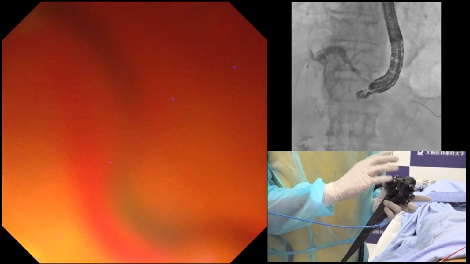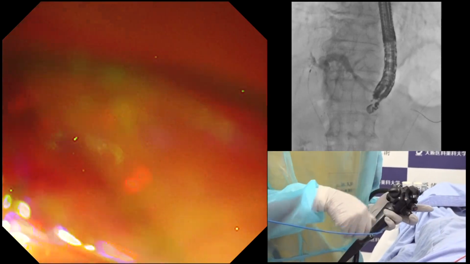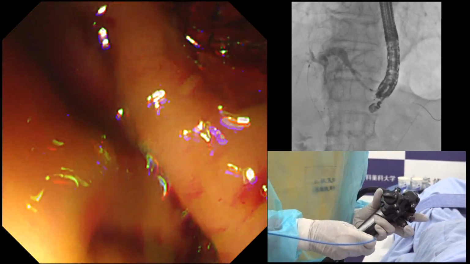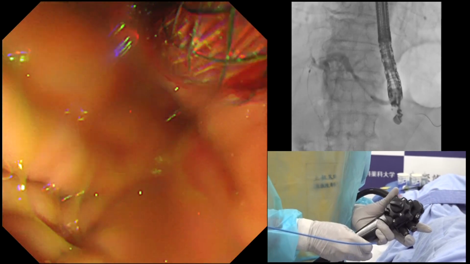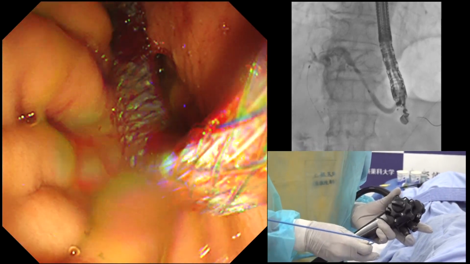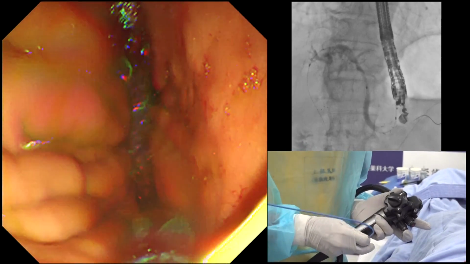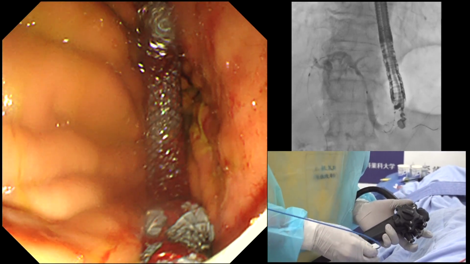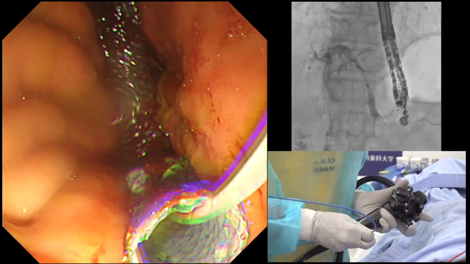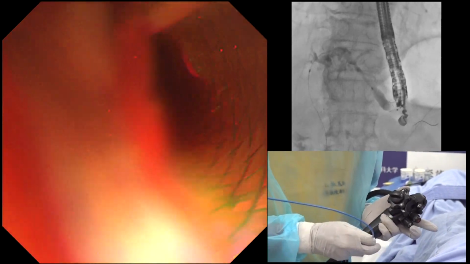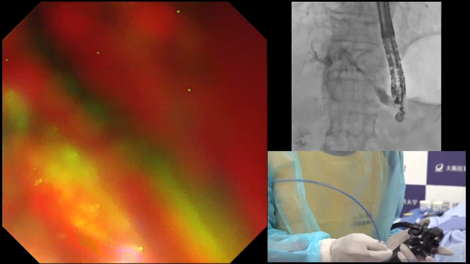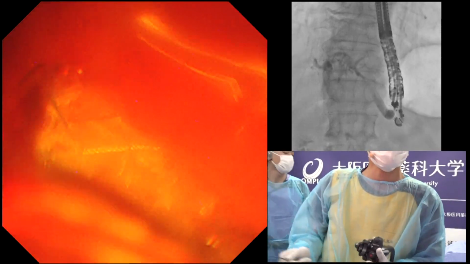Okay, and then we perform the down angle, and then push the stent delivery system foot side like this, and then stent release is completely performed like this. So this is a spring stopper. As you can see, the lumen opposing metal stent like here.